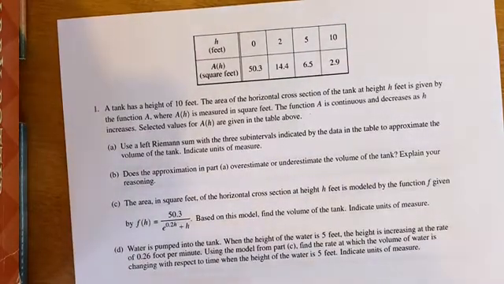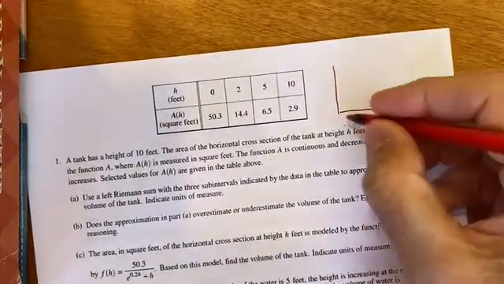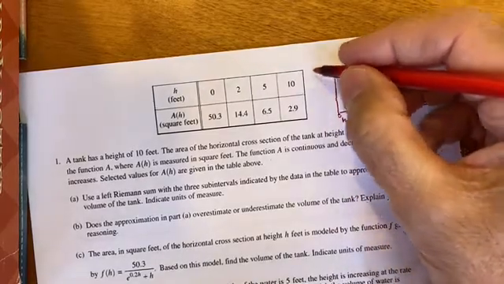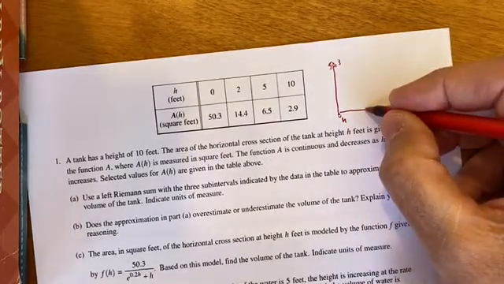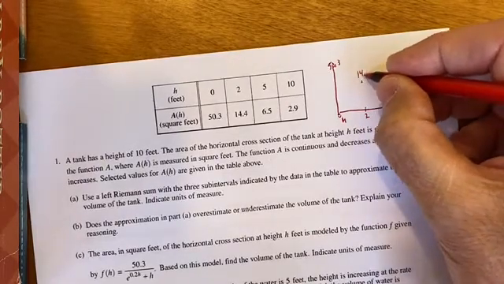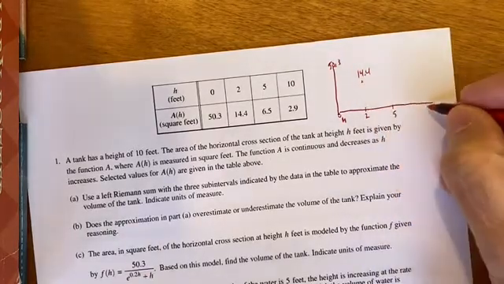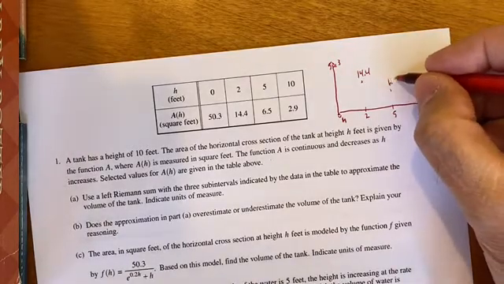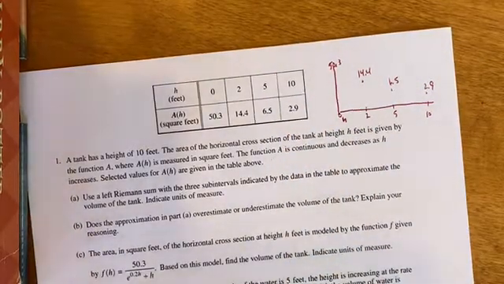2017 number 1, I think. So when they give you a table of values, remember the trick is to graph it. When height is 0, the area is 50.3. When the height is 2, it's 14.4. That's 3 wide, and 5 wide. 5 is 6.5 and 2.9. Not to scale, but just as it's decreasing.